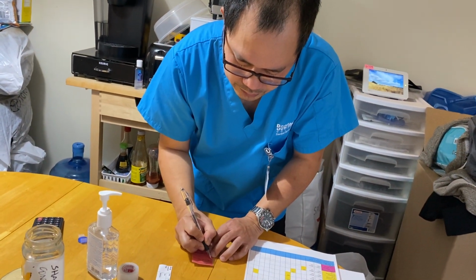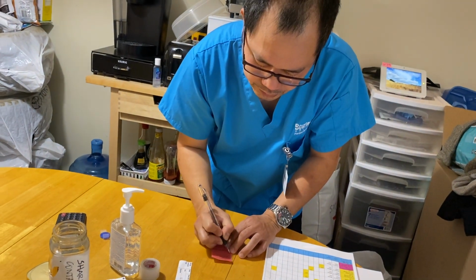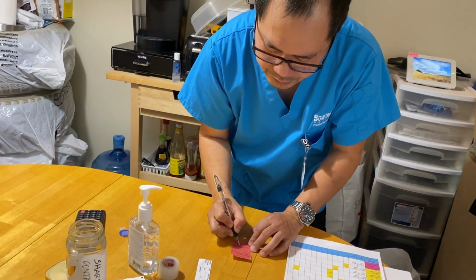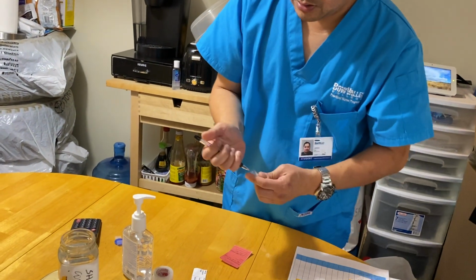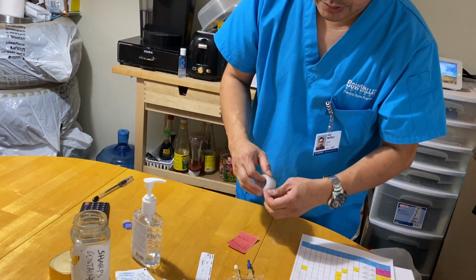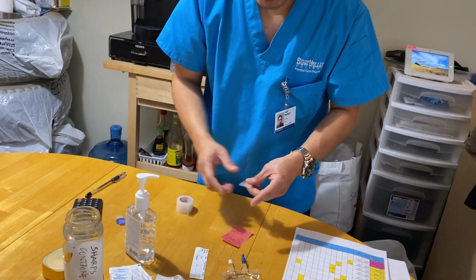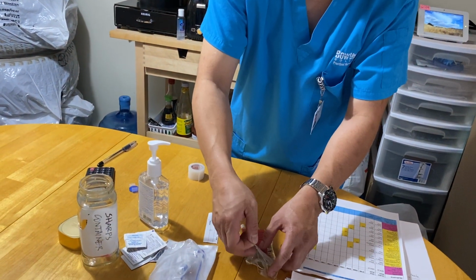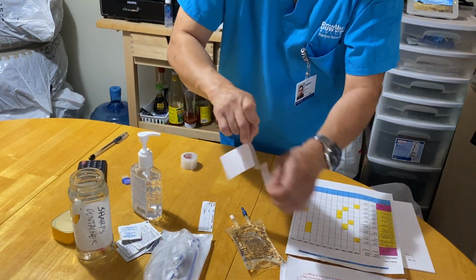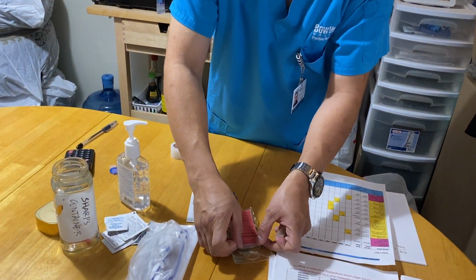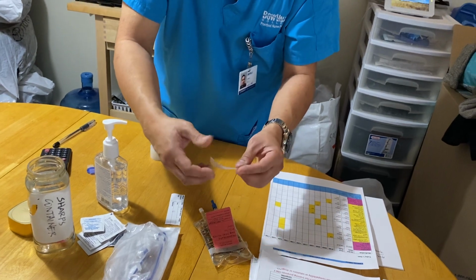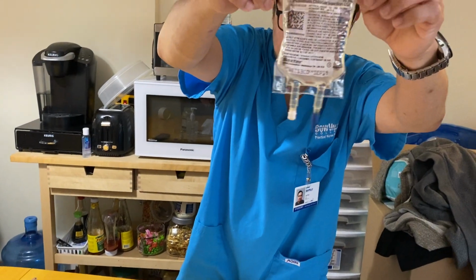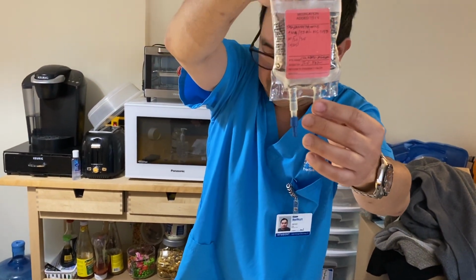The date today is 10/21/2020. The time is 1500 hours. I sign my name, J Low, and my designation, PNL. Now I'm going to put the label on my patient's IVP mini bag. This is the front of my mini bag, and this is the back of my mini bag.